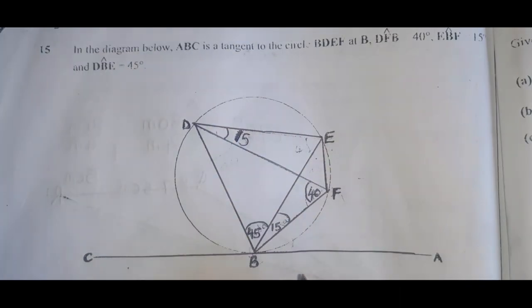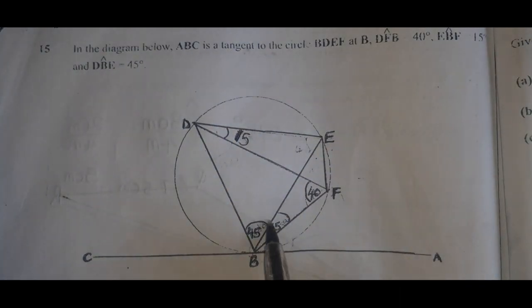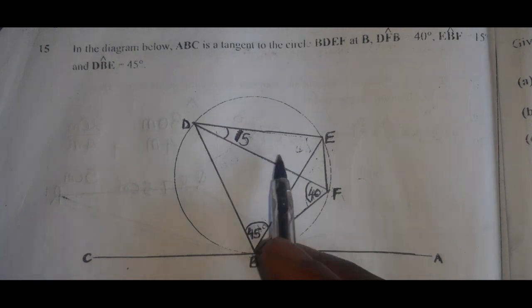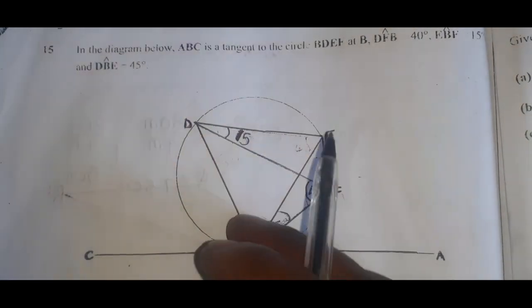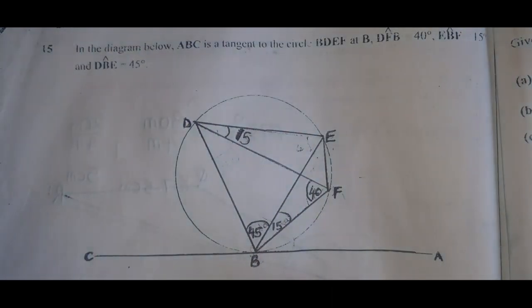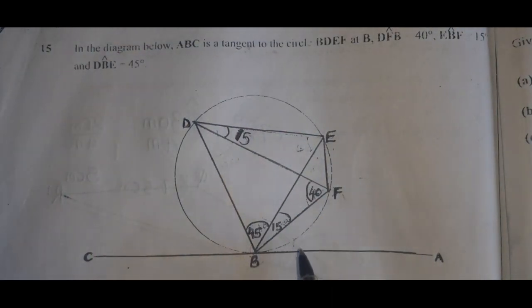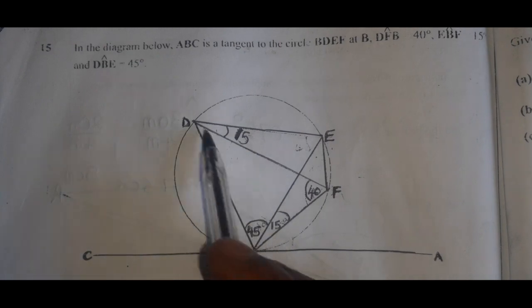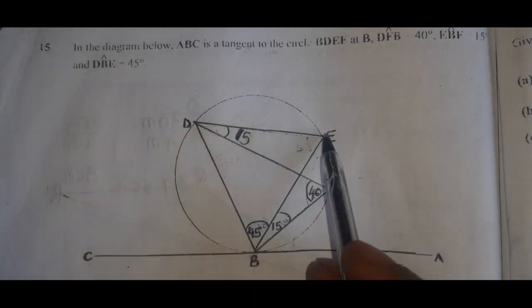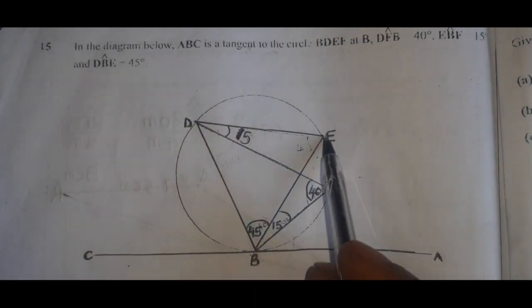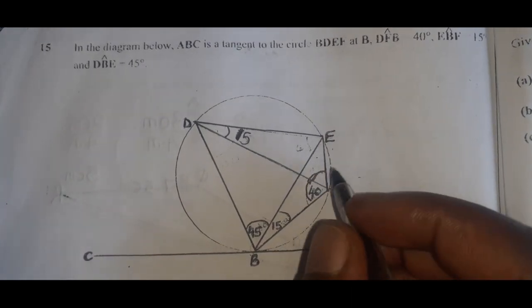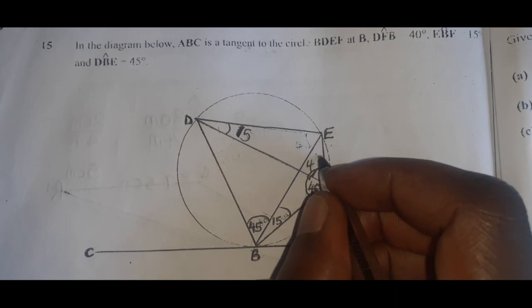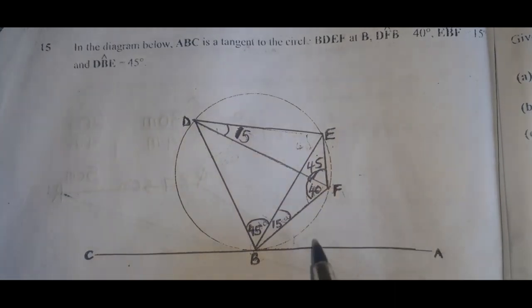There are angles in the same segment. This angle here is 45. Look at where it is coming from. This angle is coming from DE, and this one also is coming from the same DE. So this one will also be 45.